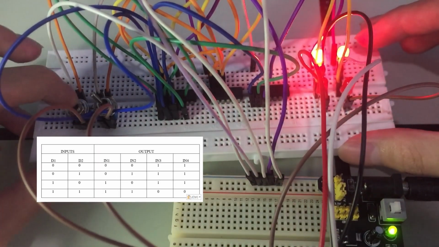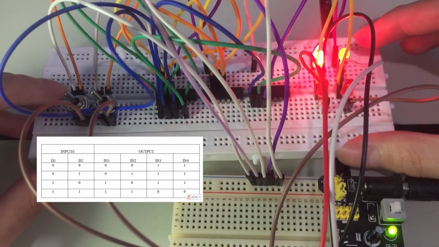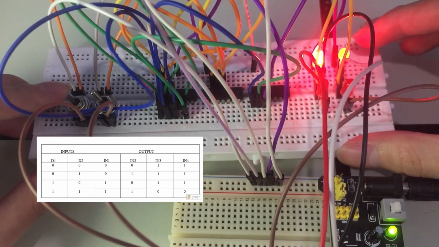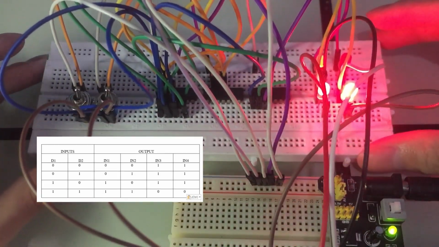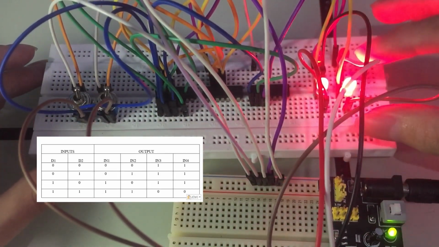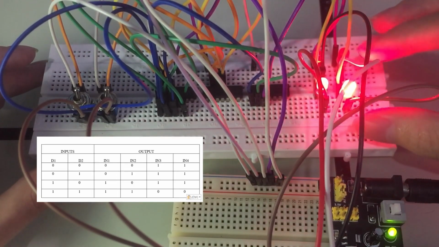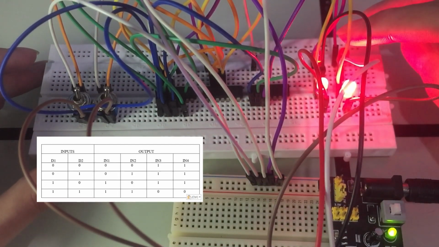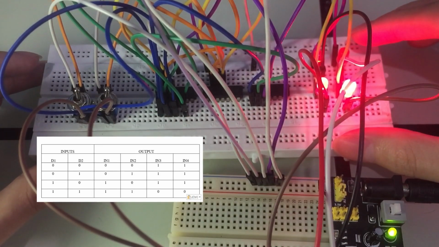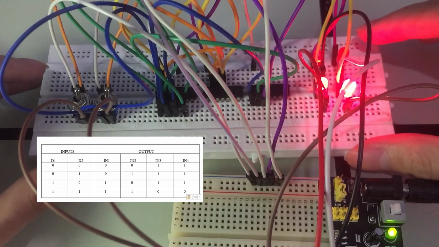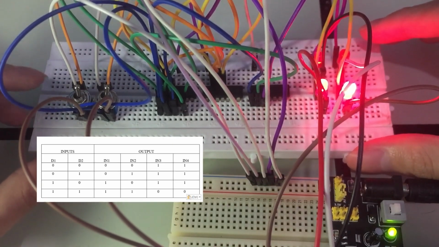So let's go back. So let's try both of our inputs on high logic. As you can see guys, our in 1 and in 2 are on high logic, and our in 3 and in 4 are on low logic. So that's our video and circuit for today. I hope you learned something.